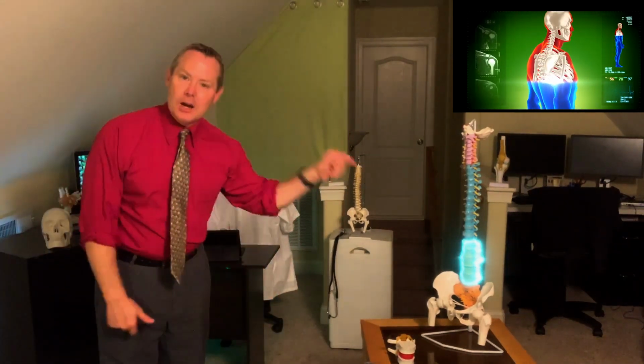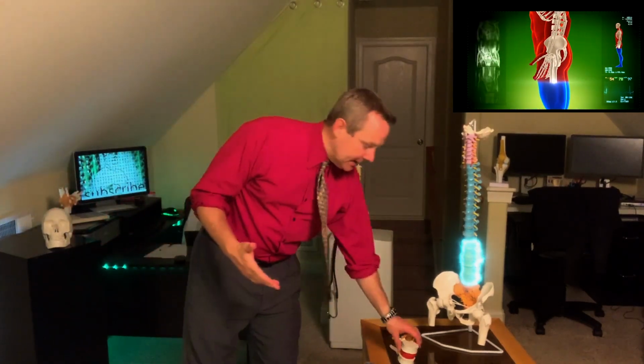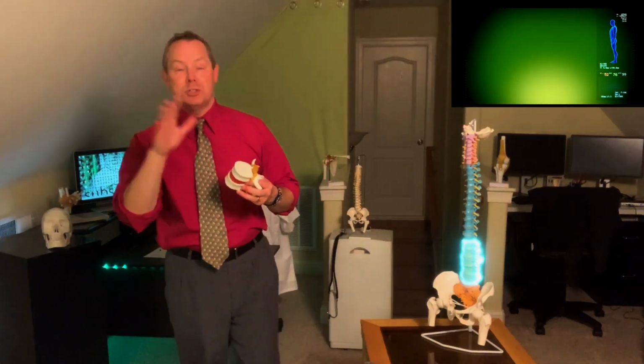So let's go ahead and get started with the different types of disc issues in our spine. Let's start with a bulge, and that's when the disc itself starts to push out, not onto the nerve, but right next to the nerve. A herniation, which is one step worse, is where it's pushing right onto that nerve that comes off of the spinal cord.